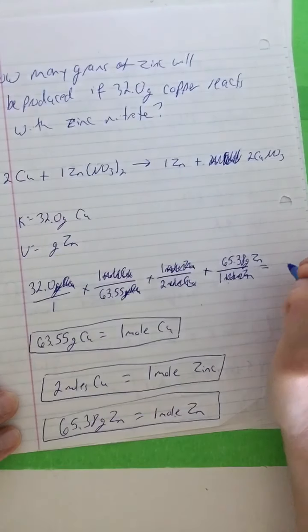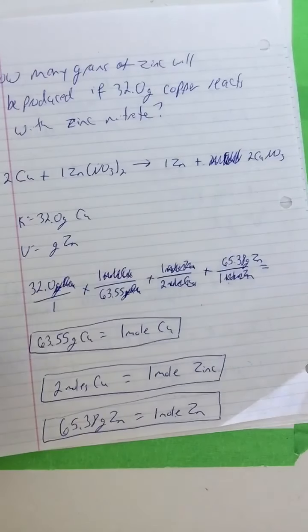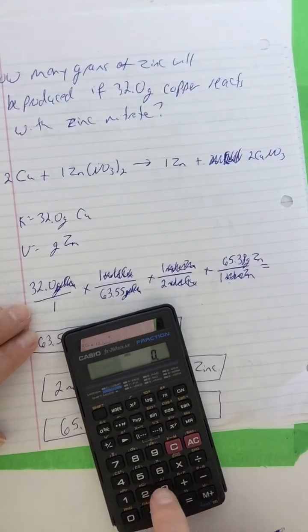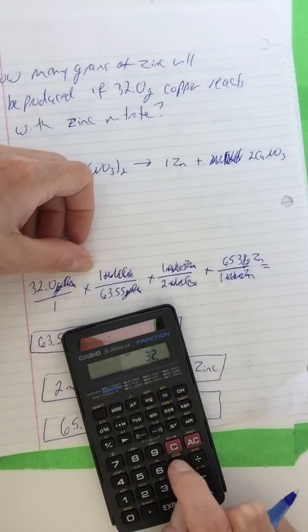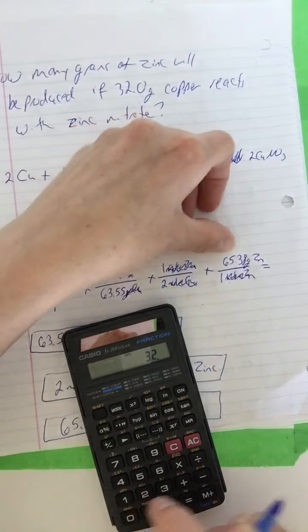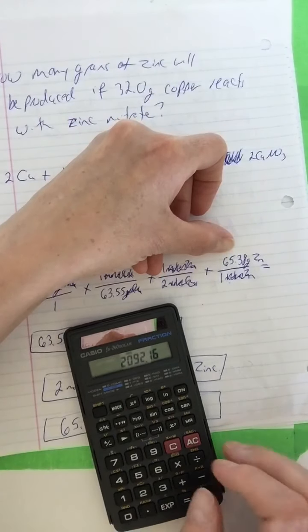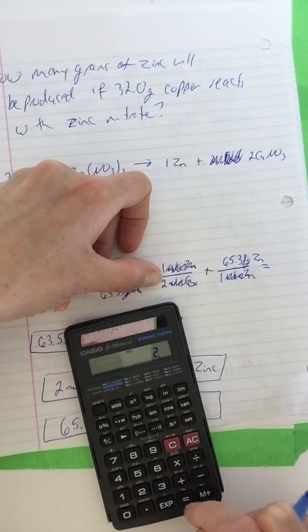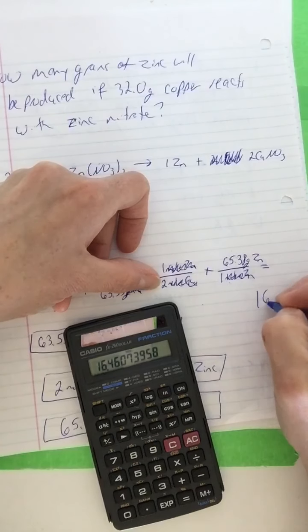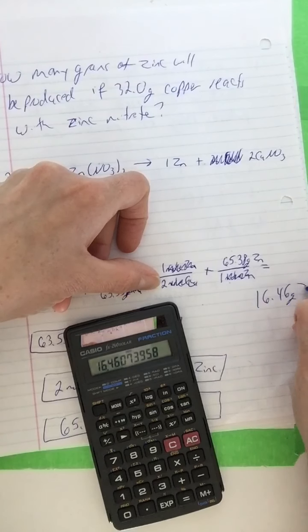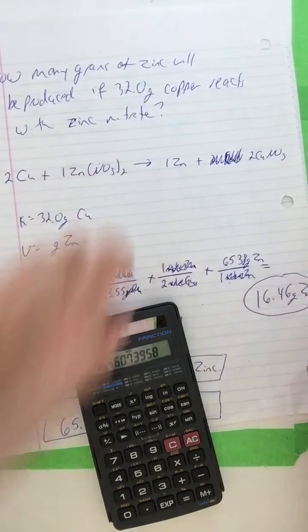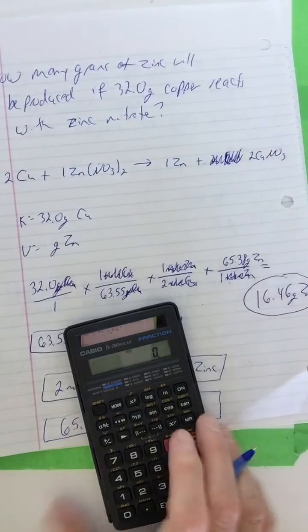How does this play out? Let's see. I need my calculator. Multiply all the top. 32 times 1 I'll skip, times 1 I'll skip, times 65.38 equals, divided by 63.55 equals, divided by 2 equals 16.46 grams of zinc. That's the answer.